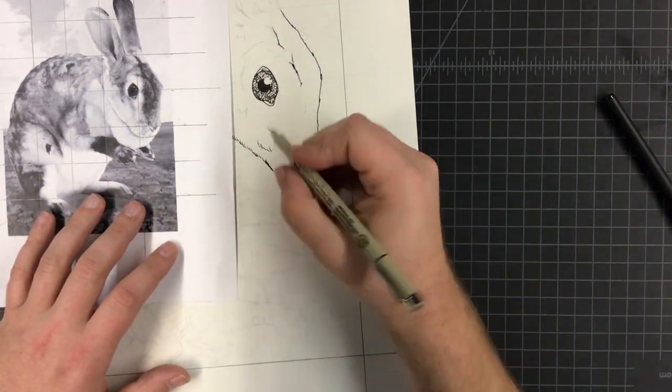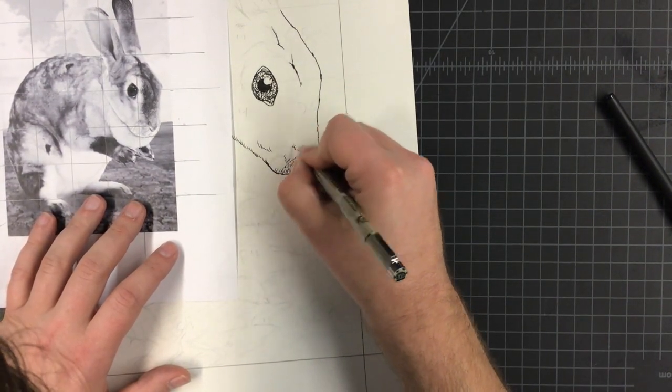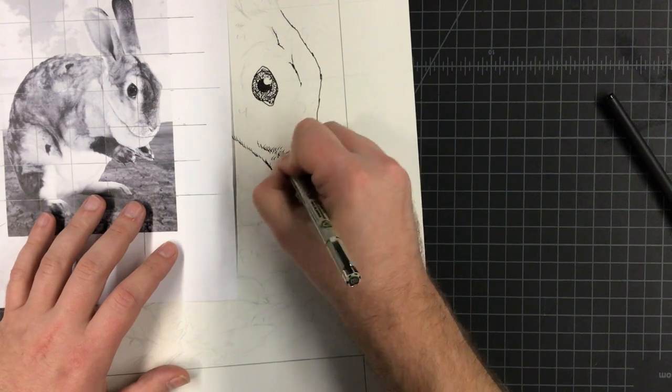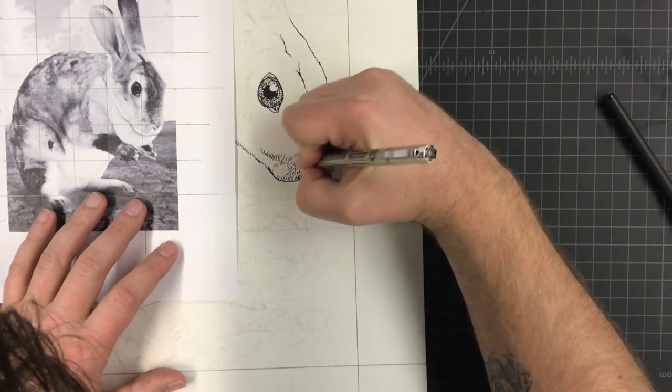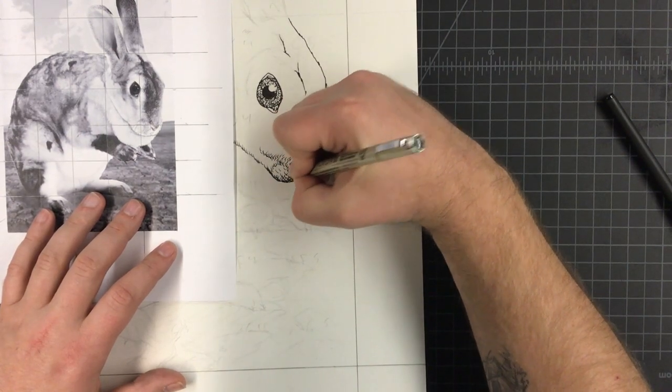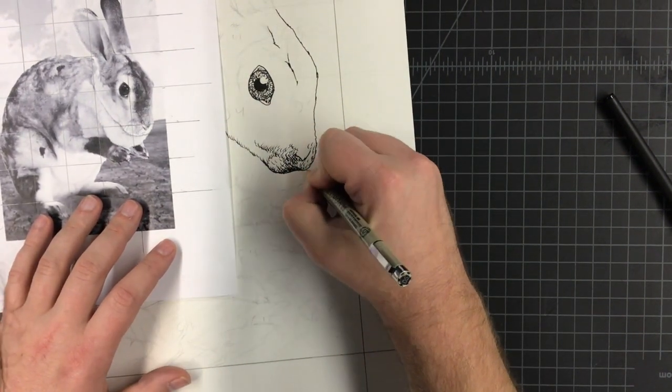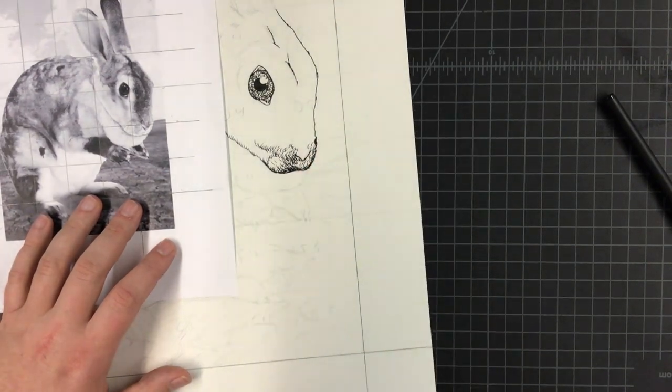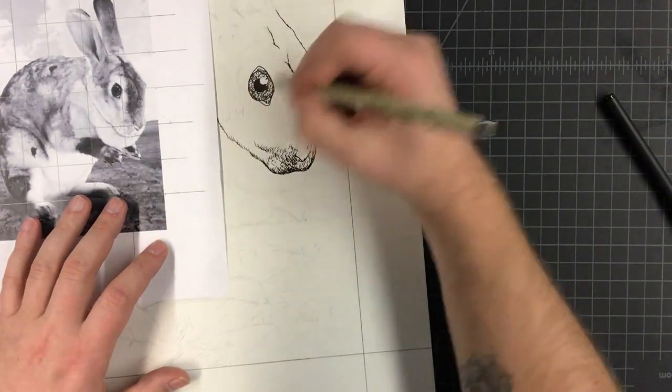Now I'm dealing with fur, so all of my marks are specifically going to be more curved to help mimic the look of fur. You don't have to really stick to that too hard though. It's up to you how you want to replicate it. But as you can see with the lines that I'm putting down, I really wanted to focus on replicating the fur.